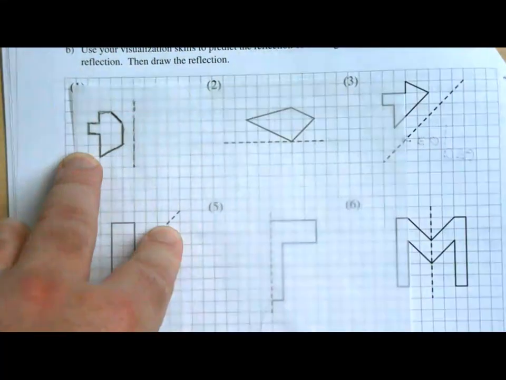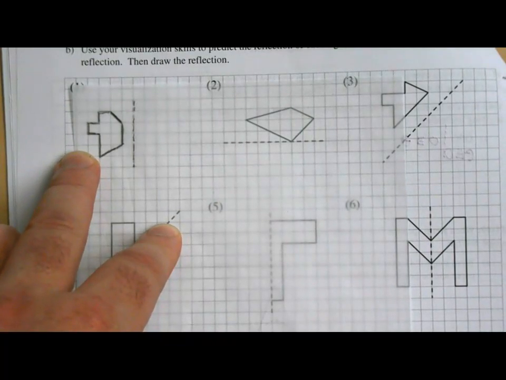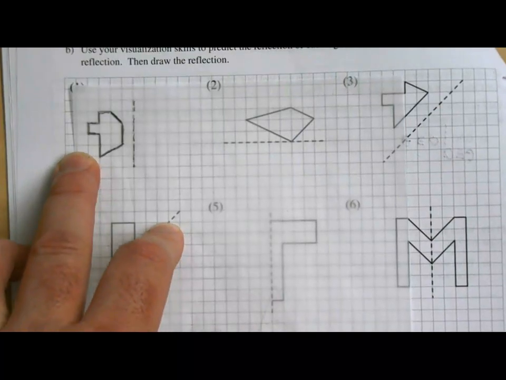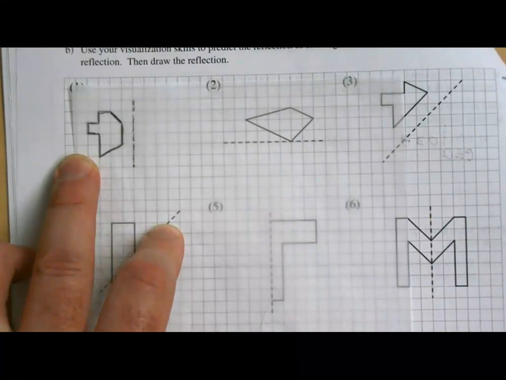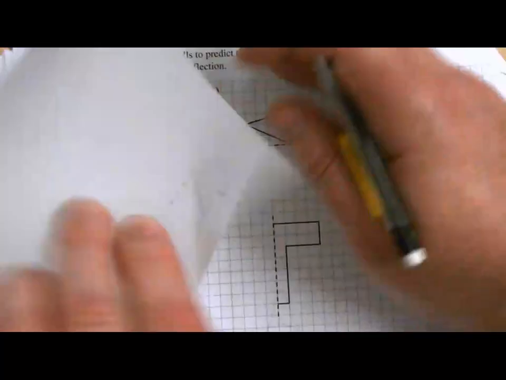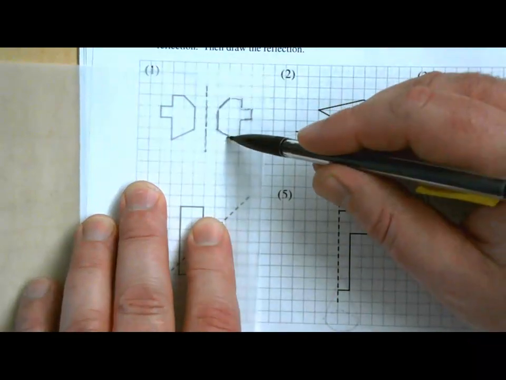Now, when we do a reflection, what are we going to do with our tracing paper? We're going to flip it over. This line's going to stay in the same place, but we're going to flip it over. Now, I need to just transfer this onto my paper.